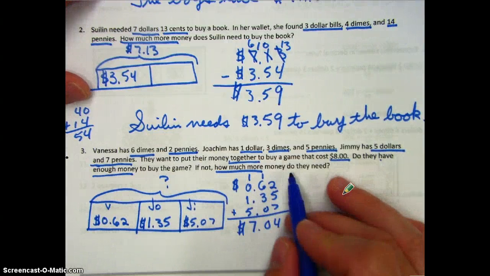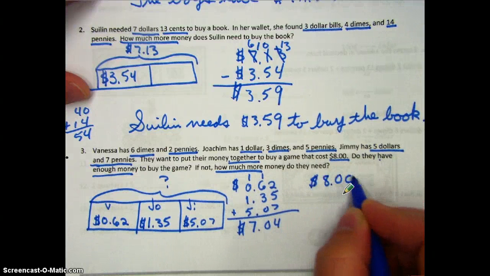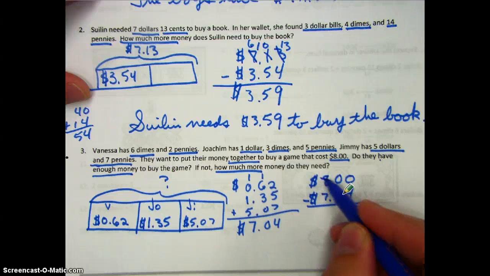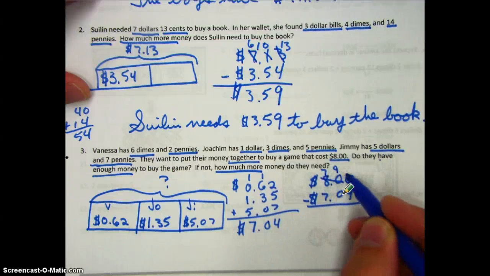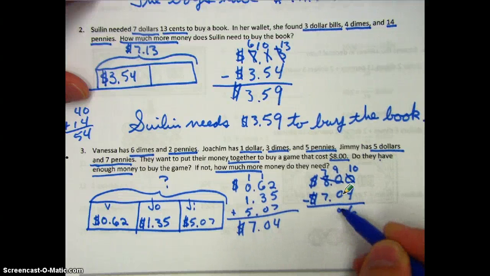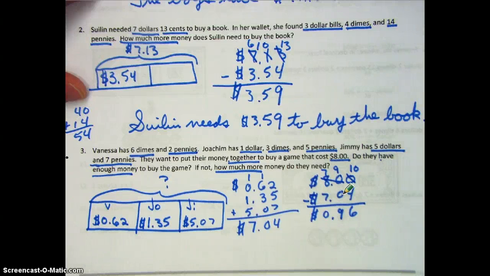So we need to find out now how much more do they need. So we can take our $8 minus $7.04. Okay. So 10 minus 4 is 6. And you can see that they need 96 cents.